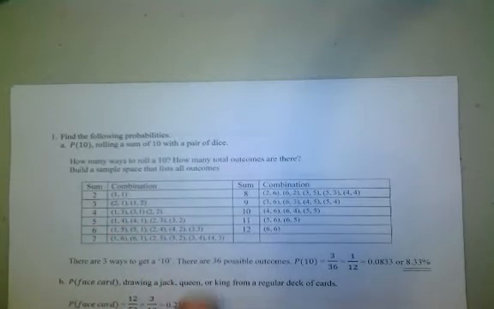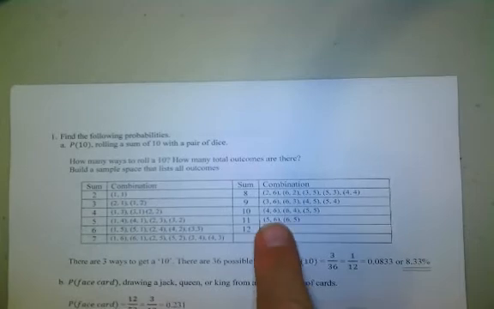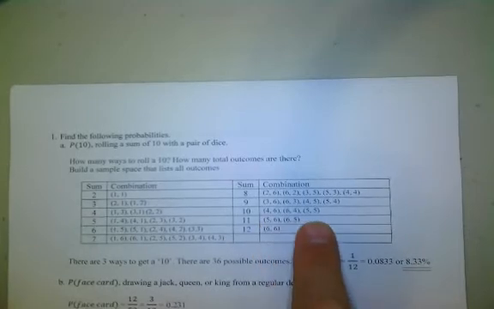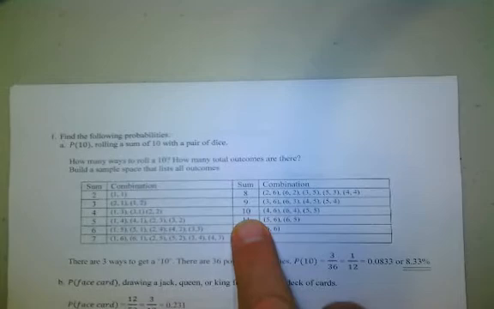A pair of 2s would give me 4. So this gives you all the possible outcomes of rolling a pair of dice in terms of what face is on the die that's up, and then what their sums would be. Well, if we look for 10s, 4, 6, 6, 4, 5, 5, those are the only 3 combinations that will add up to 10.